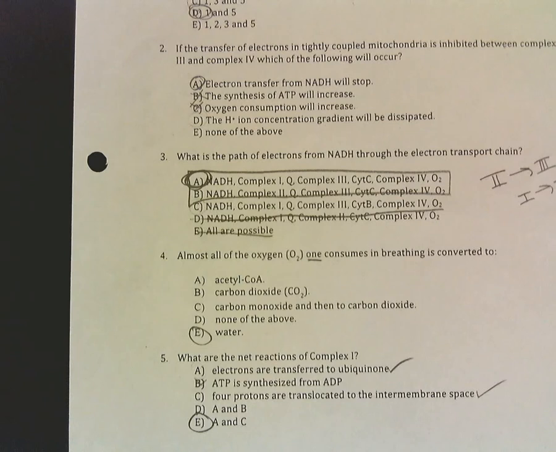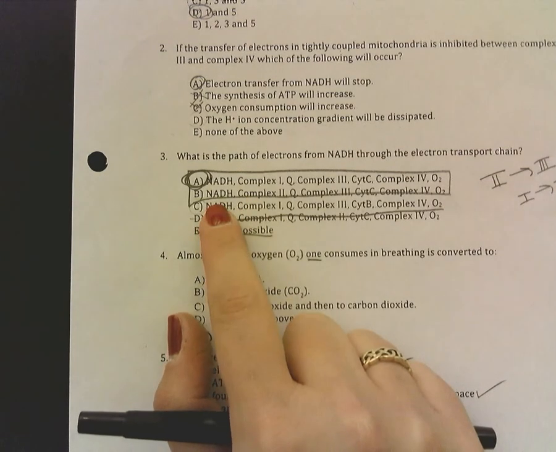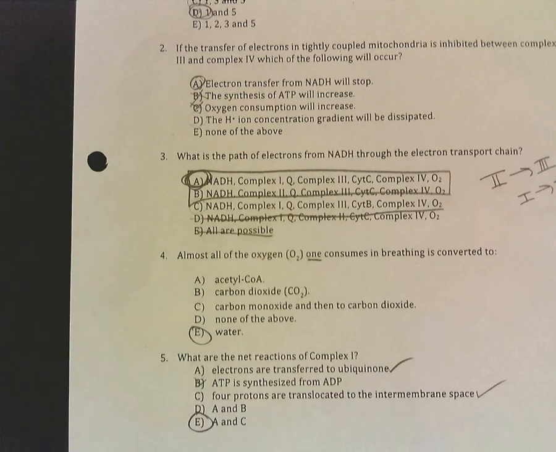Right, officially complex 2 uses FADH2, and I have it written as NADH. So A is the better answer of the 2. I accepted both. Yep, because complex 2 gets its electrons from FADH2, not NADH, right? Because it's coming from the citric acid cycle and uses FADH2 to do that reaction.